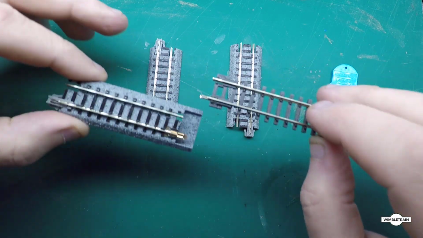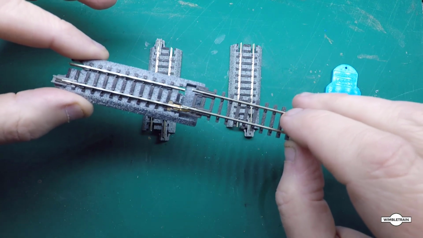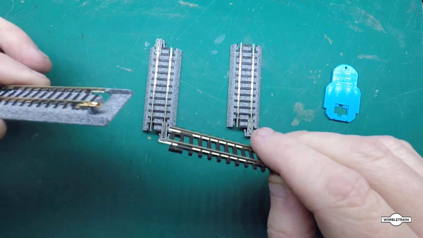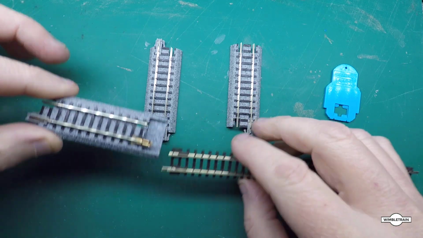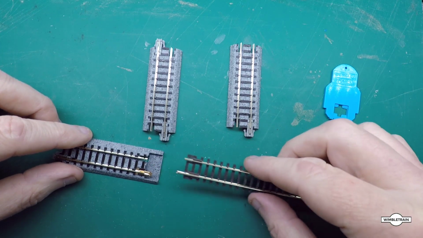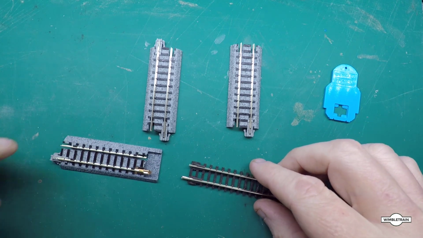You obviously take that one off and use the existing one there, and that'll just go into there. And of course you'll have to lift the Peco track up and pack it underneath to suit.